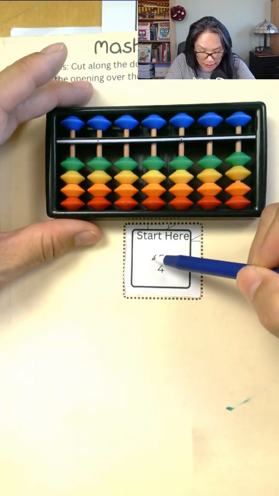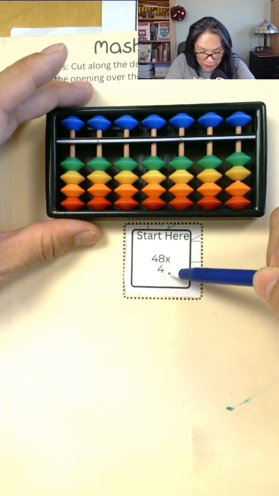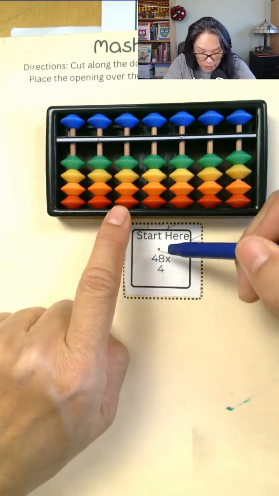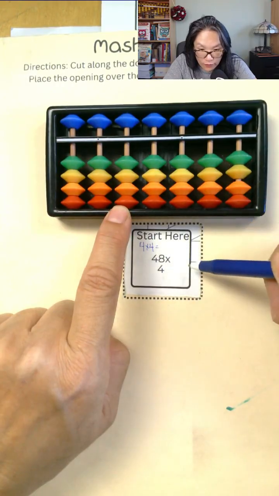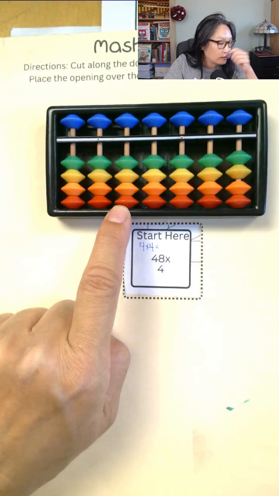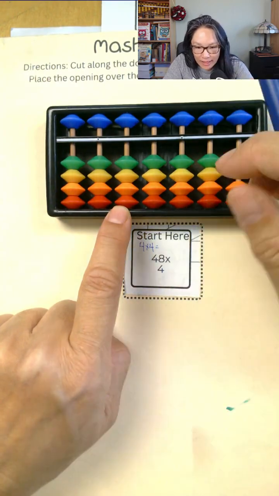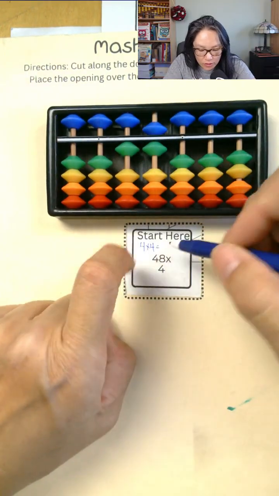Now when we look at it, we're going to count the amount of digits that we have to multiply. So we're going to count 1, 2, 3. So we have our question, 4 times 4. Let me know what 4 times 4 is. What is 4 times 4? Thank you, Tammy. We have 16, plus 1, plus 6. So we're done with that.